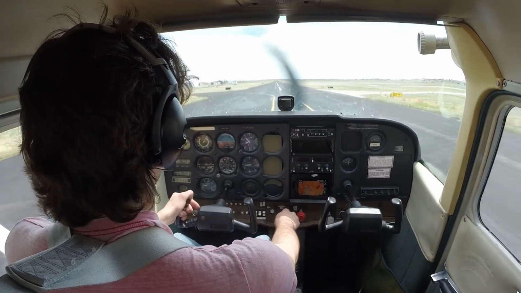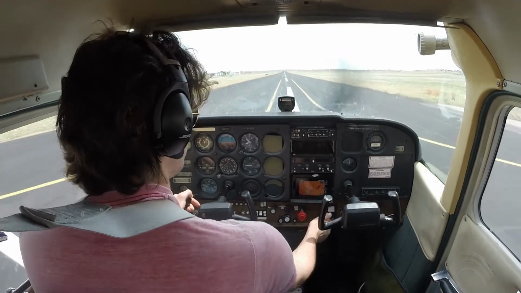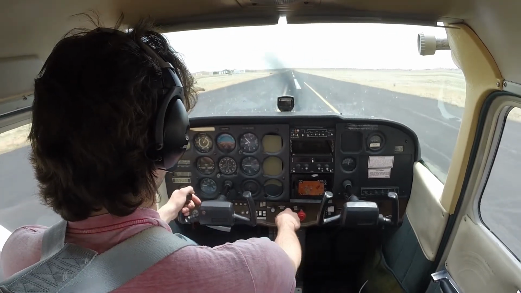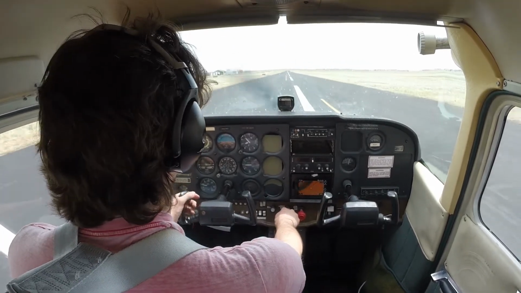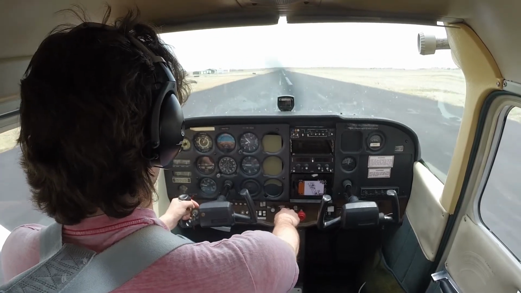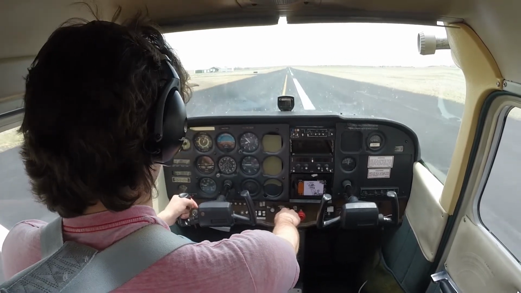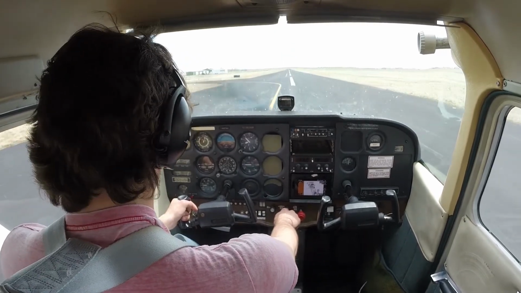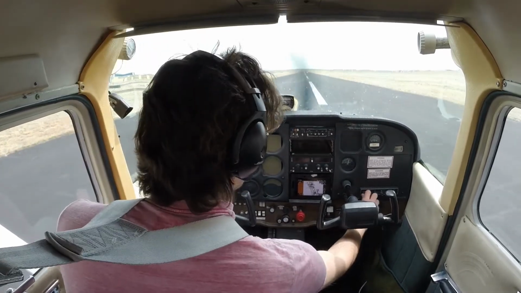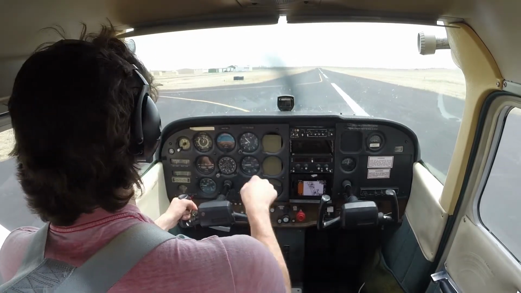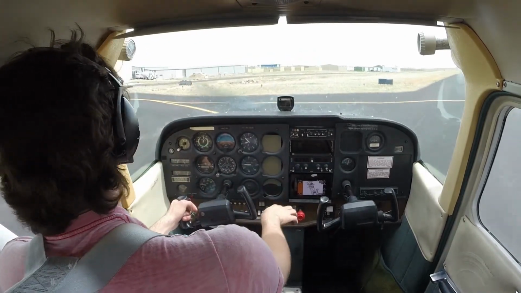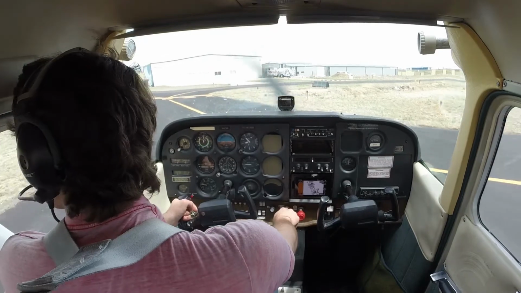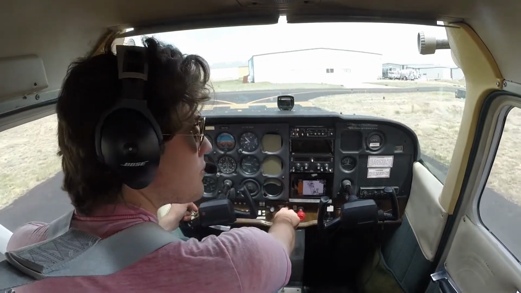Ooh, very nice. Flaps up, carb heat cold. Transponder to standby.